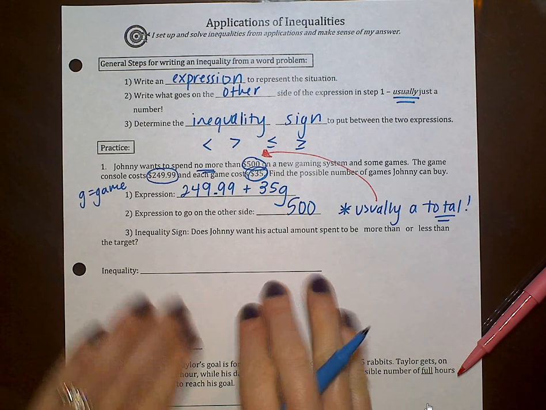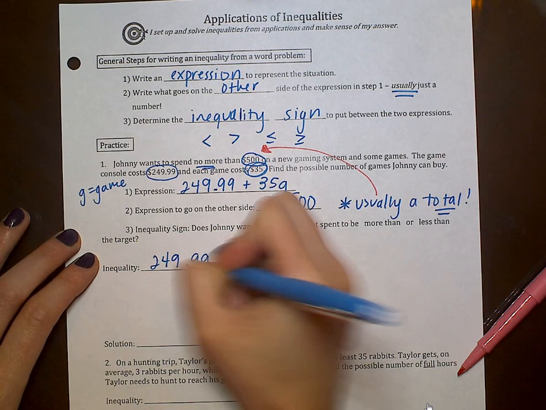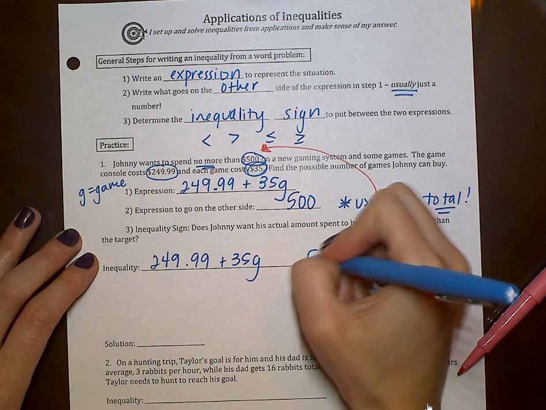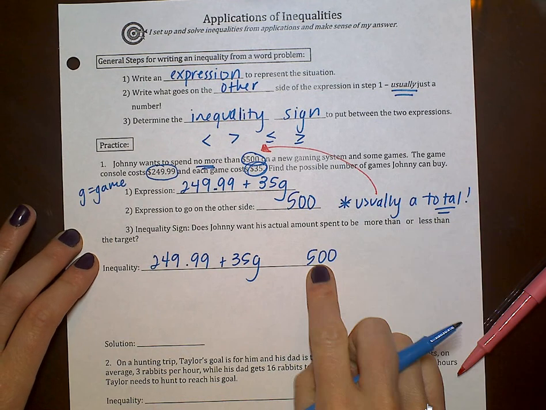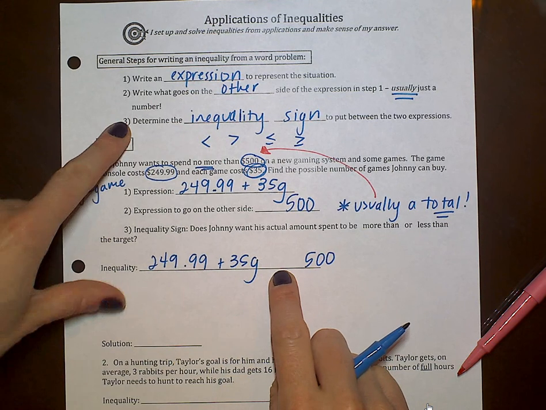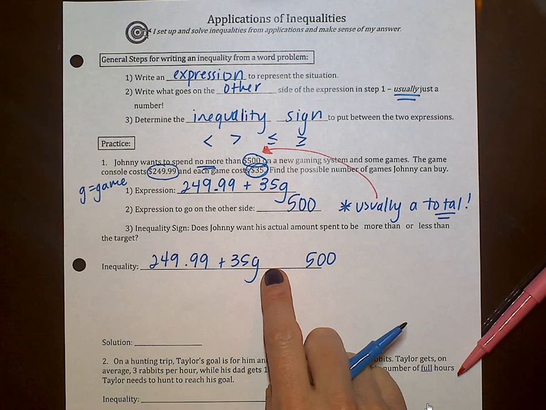Okay, so if I start my inequality here for step 3, I take the expression that I wrote right away that represents how much he's going to spend. His total amount that he has, I'm going to put on the other side, and I'm going to leave some space for the sign, because that's step 3, to figure out which one of my 4 signs I'm going to put in between these things.